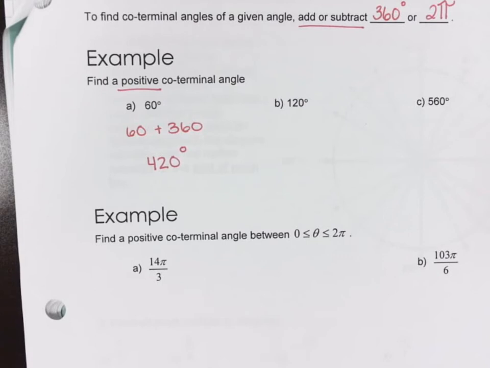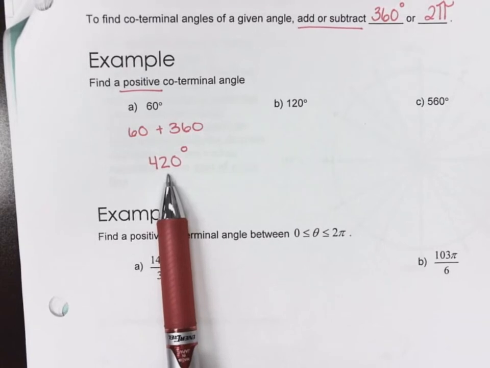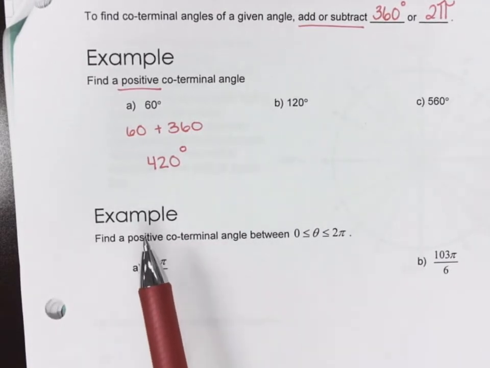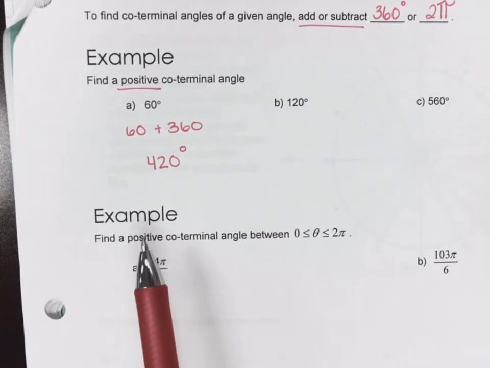Could I have another one? Somebody want to venture out and give me another coterminal angle? Would it be 300? All I'm going to do to this one is add a full rotation. So where would I be? 780. Could you do another one? Yeah, you could just keep adding 360s to it, right? So that's one, but there are many answers.